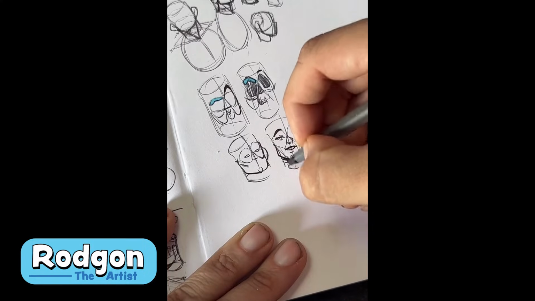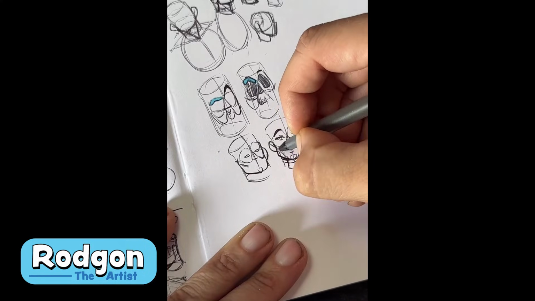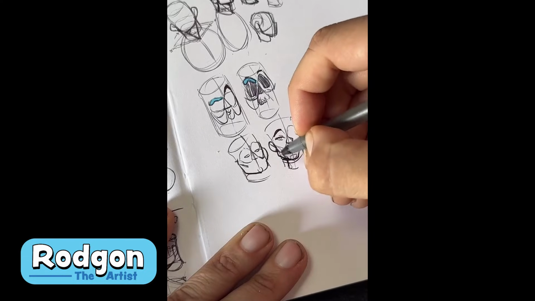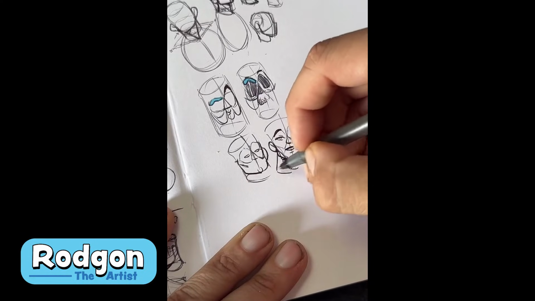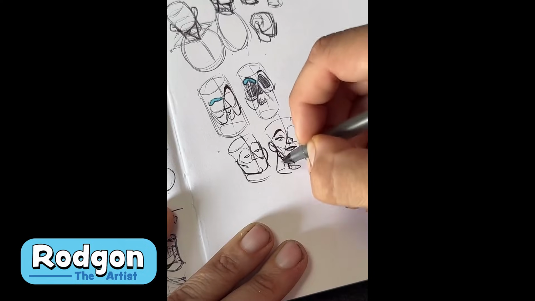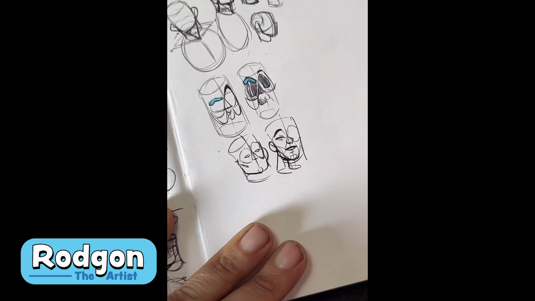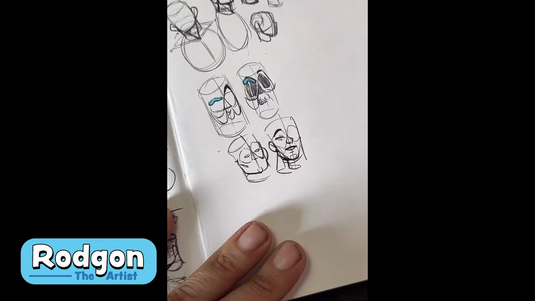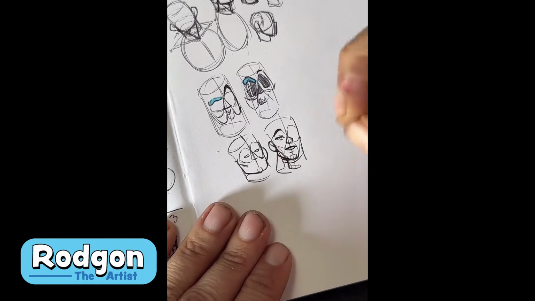You don't have to keep them like that, but they always have to connect to the bottom of the ear. You always have to connect them to the bottom of the ear, regardless of how wide or how narrow they are. That is where your neck connects to your head. So that is going to be a very easy key point to keep in mind.